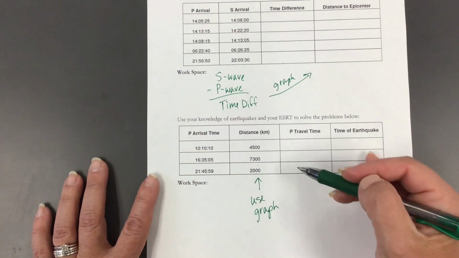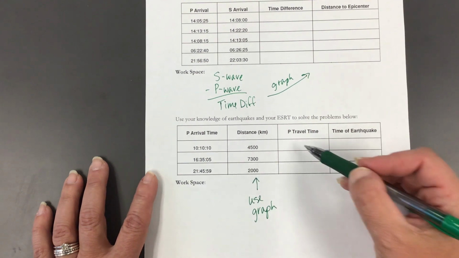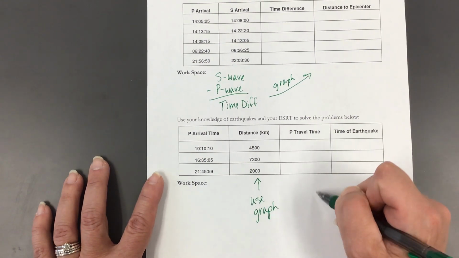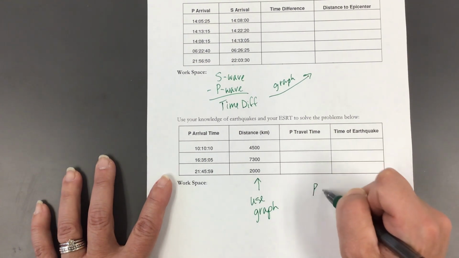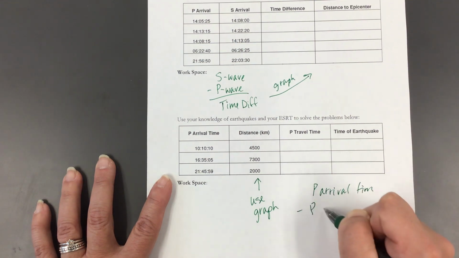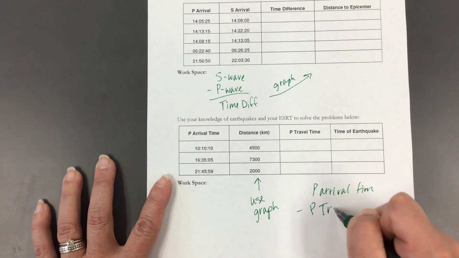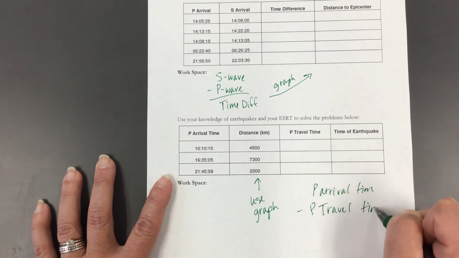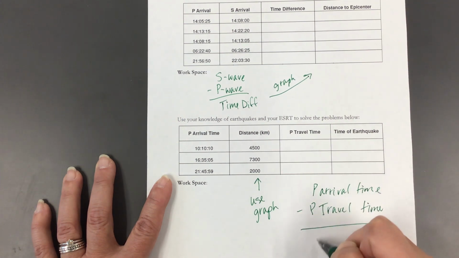If I know the time and for this, if I take the P arrival time and I subtract the P travel time, this will give me the time of the earthquake.